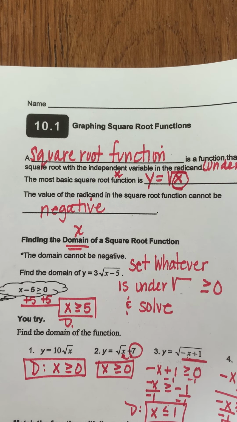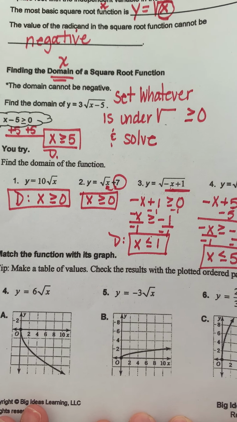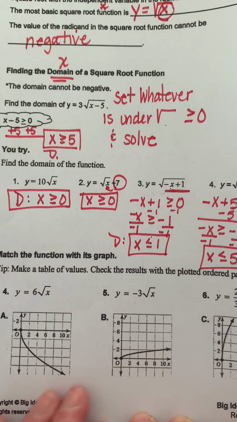So today we're back to 10.1. We're just going to finish it off with graphing. Now we're going to cheat on the bottom a little bit. It says to basically match these.